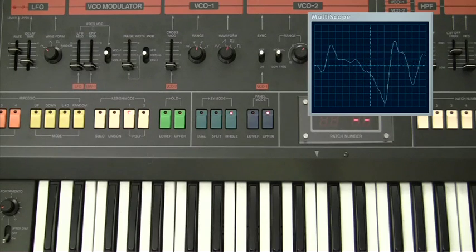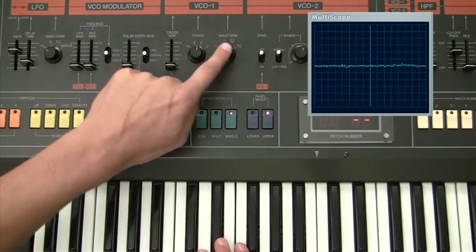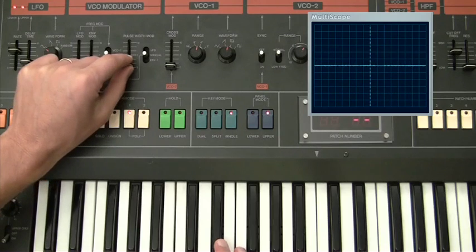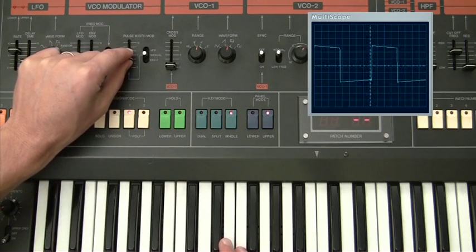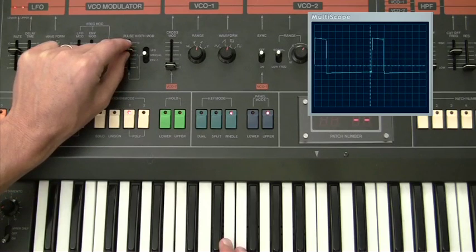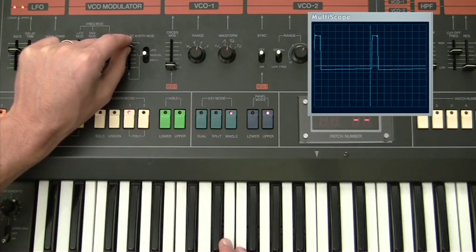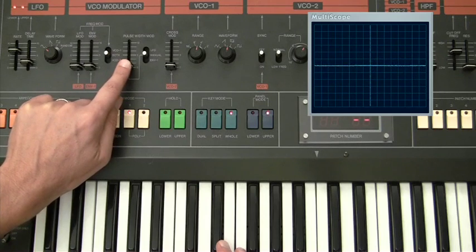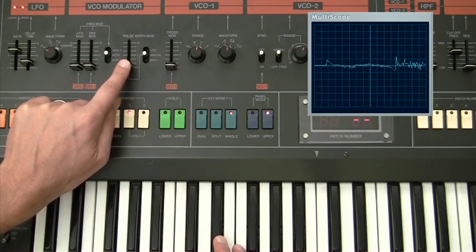Now more about this pulse waveform. If I keep the pulse waveform selected and change the pulse width, then you can hear the changes in sound. It goes from sounding hollow to sounding nasally. To recognize this waveform, you could think of a clarinet that turns into an oboe. Let's do this in practice.